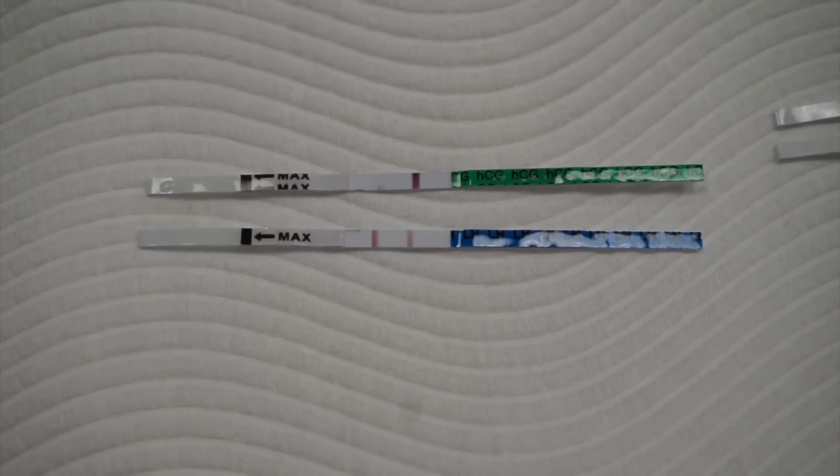But yeah, there you go, guys. So there you have it. There's how I got a false positive on a pregnancy test. Damn. But that's all explained now. I do know how I achieved it, and it's annoying. I won't ever do it again though.